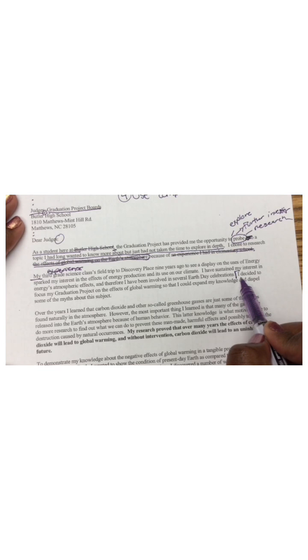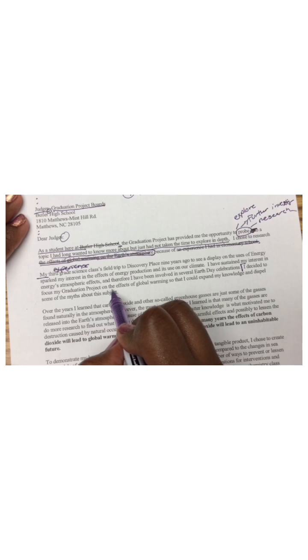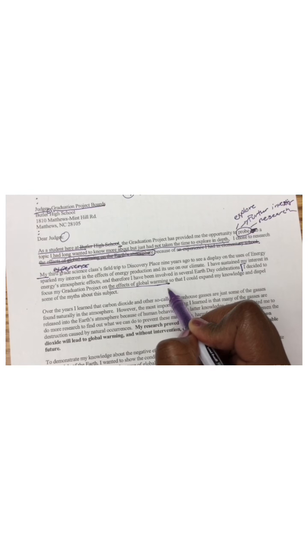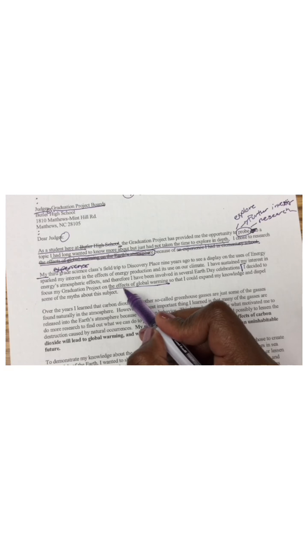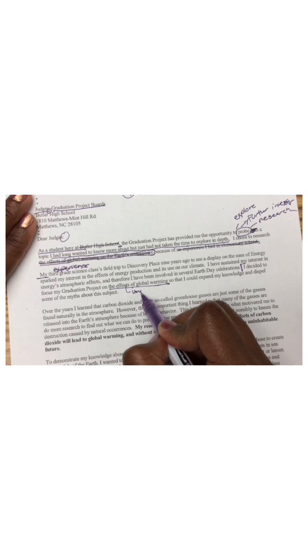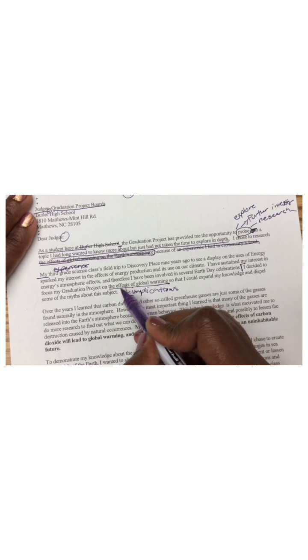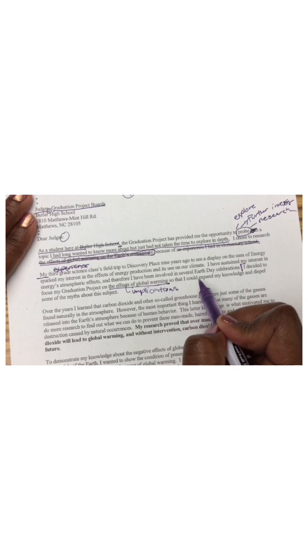Now, let's look at the third sentence of our second paragraph, and I actually feel like their format is totally fine. Okay? So, "I decided to focus my graduation project on," you'll fill this in with your topic, the effects of global warming, or another word for effects is implications. Okay, "the implications of blank, so that I could expand my knowledge and dispel some of the myths around this topic."